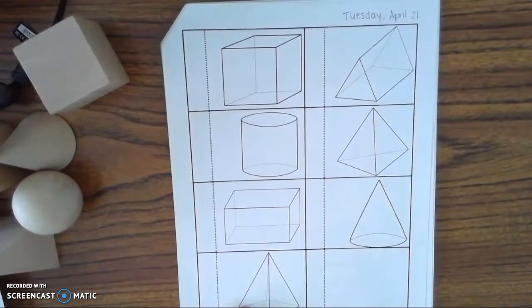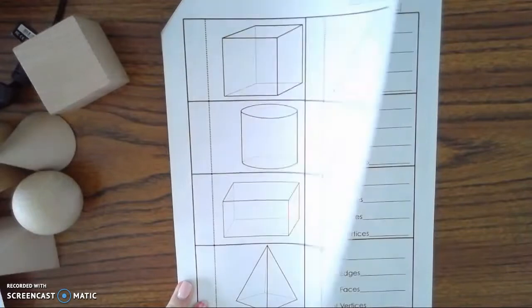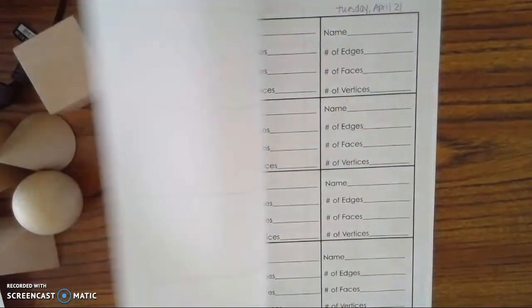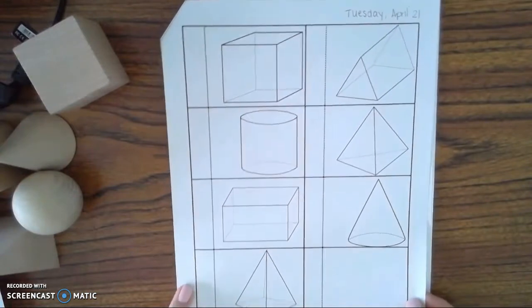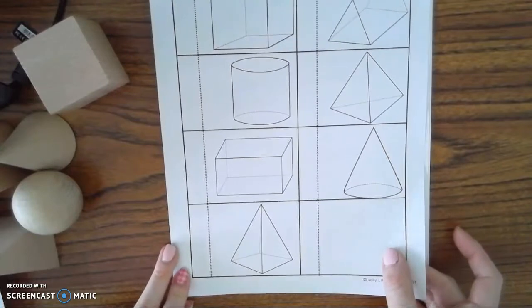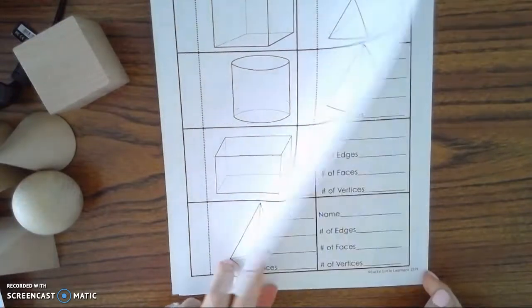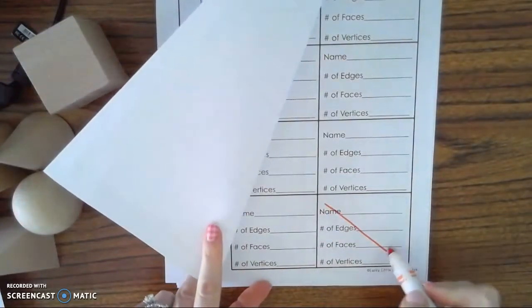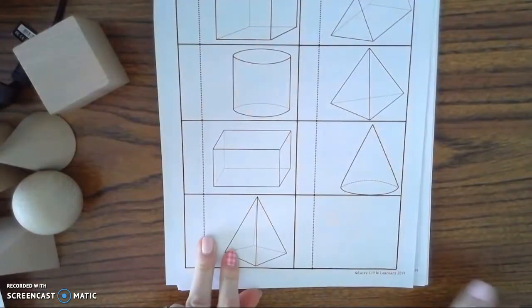It is labeled with Tuesday, April 21st up at the top. You will need this page and the page behind it. You don't even have to tear them out of this packet. You can leave them right there stapled together. If you'll notice, there is a blank one at the bottom. If you want to take your pencil or whatever you're using, I'm using a marker so it's easier for you all to see, you can put an X through that bottom one because we won't need it because it's blank, okay?